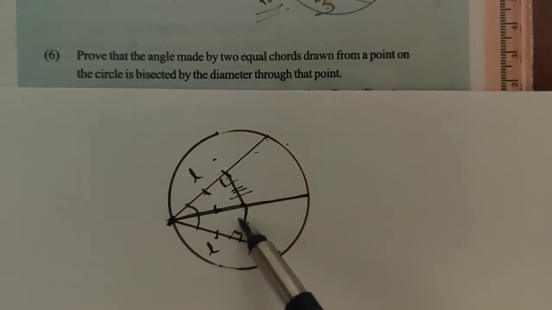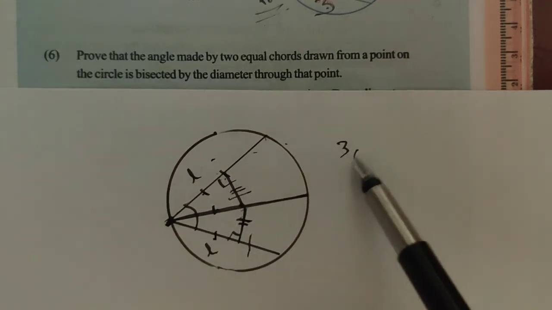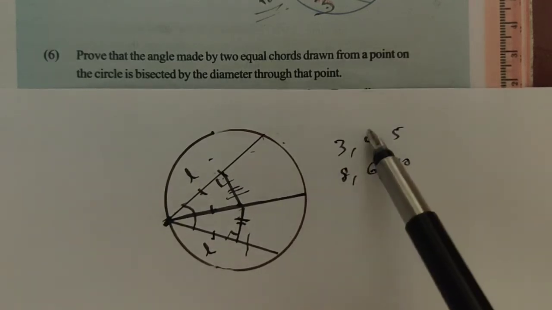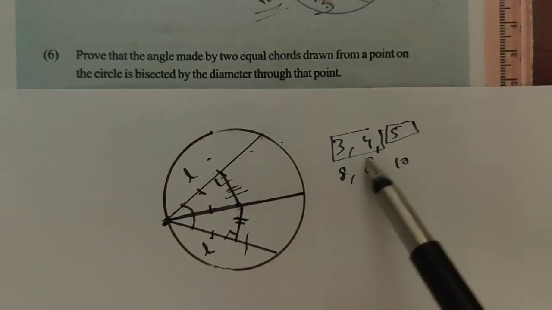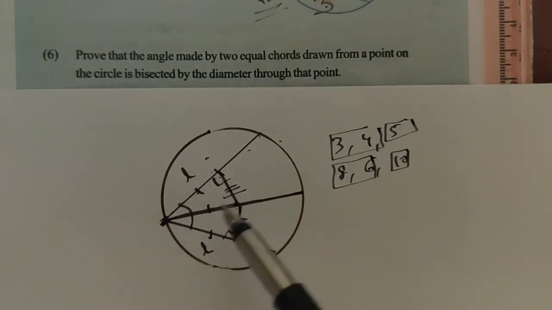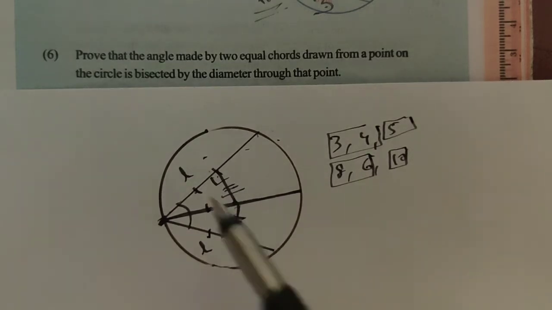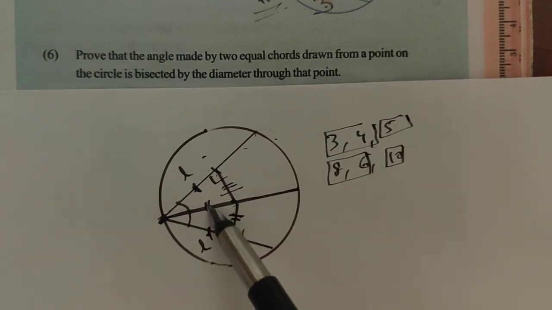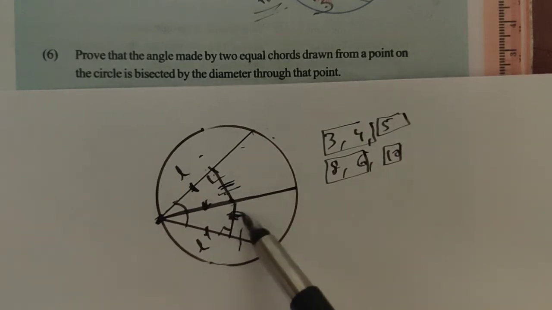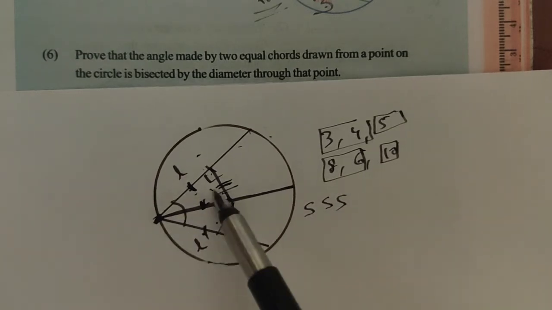You can see this is a Pythagorean triplet, like 3, 4, 5 or 8, 6, 10. Therefore 3 and 4 make the next side 5. 8 and 6, the next side should be 10. Therefore these two sides are equal. Therefore the third side is also equal for a right triangle. This side is equal to this side. This side of this triangle is equal to this. Therefore the third side becomes what? It becomes equal. Therefore by SSS criteria, you can see these two triangles are equal.